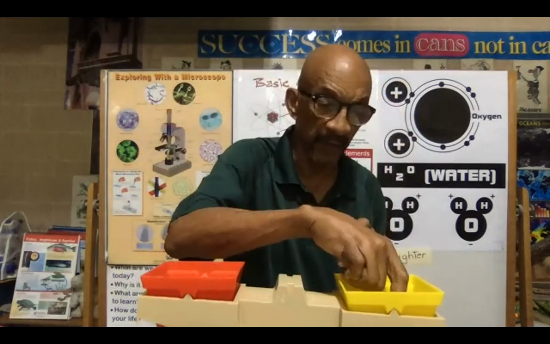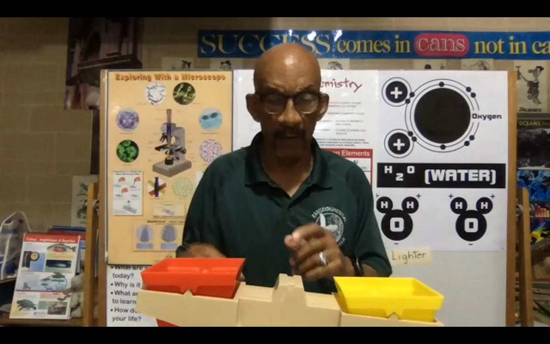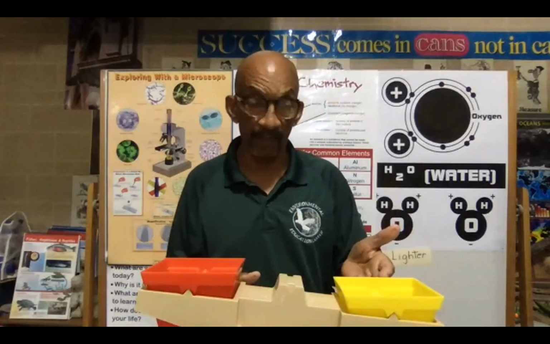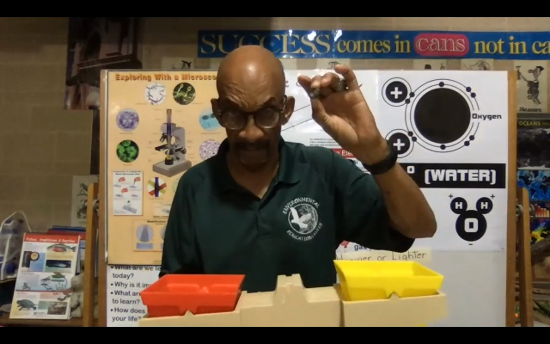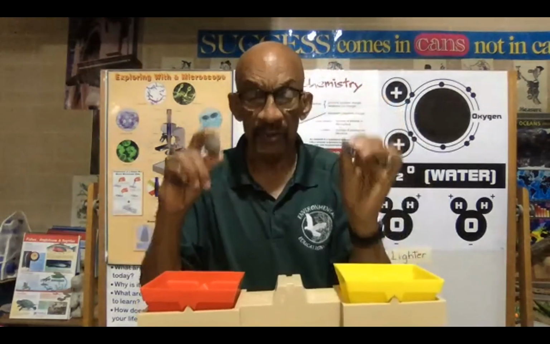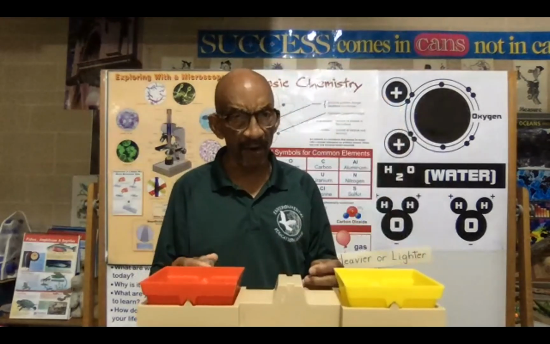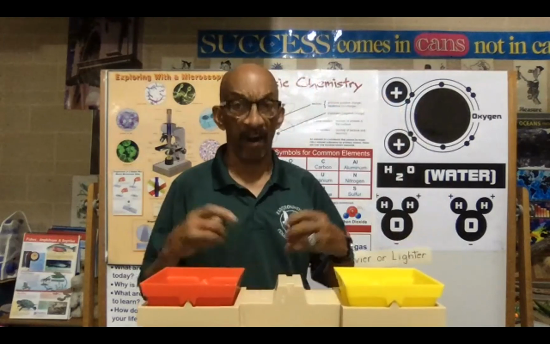So I'm going to put this rock in the yellow one, and I'm going to put this rock in the red bucket. Wow, it didn't move, did it? So that tells me the yellow box is staying down, and that tells me that this rock right here is heavier. And yet this rock is bigger, right? So it goes back to that thing about just because something is bigger than another object, does that always mean that the bigger one is going to weigh or have more weight?